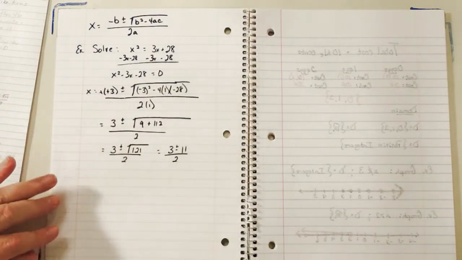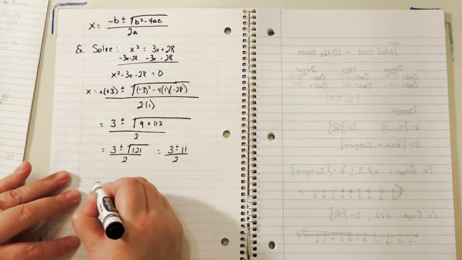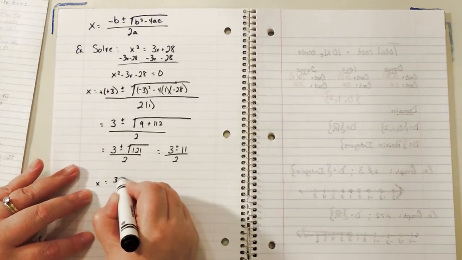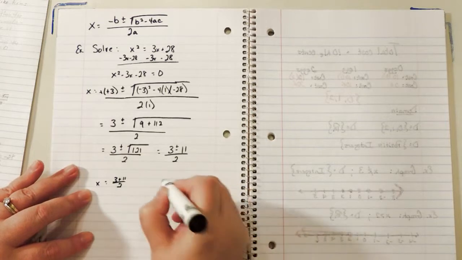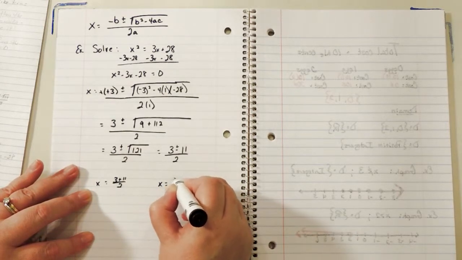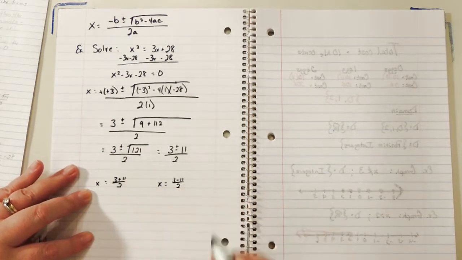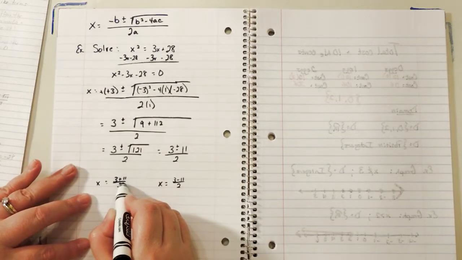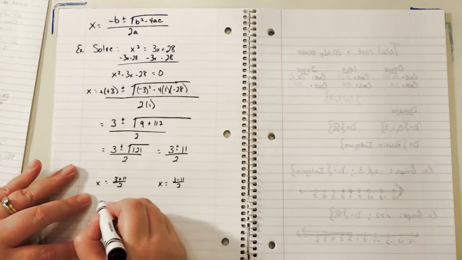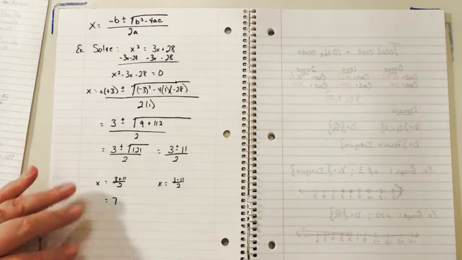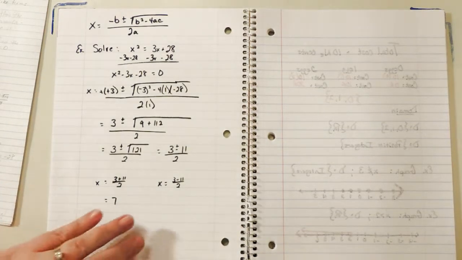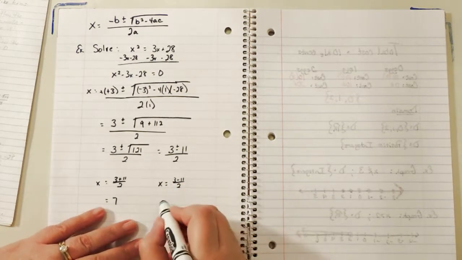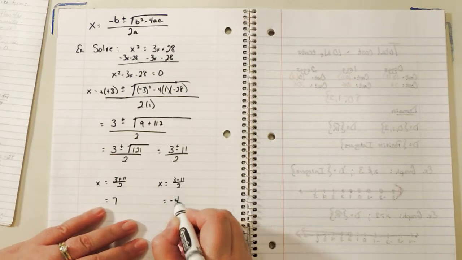And now we can just figure out what x is. So x is going to equal 3 plus 11 over 2, or x is going to equal 3 minus 11 over 2, right? 3 plus 11 is 14 over 2, so in this case x equals 7, or 3 minus 11 is negative 8 over 2, and this equals negative 4.